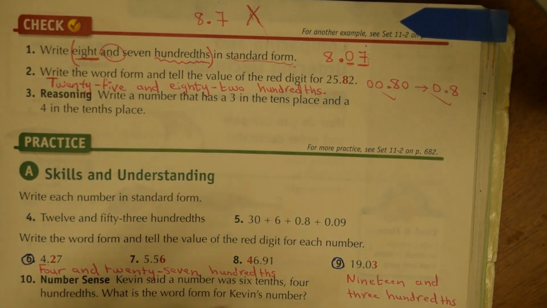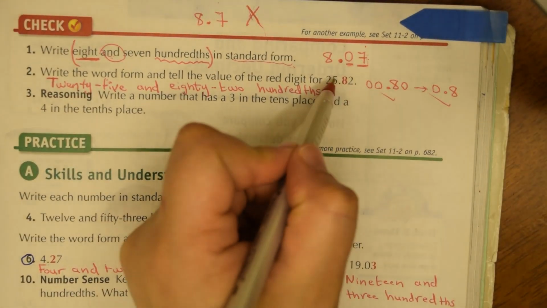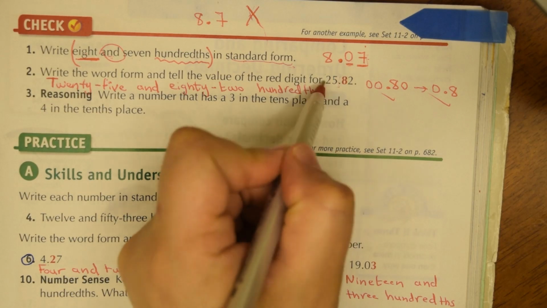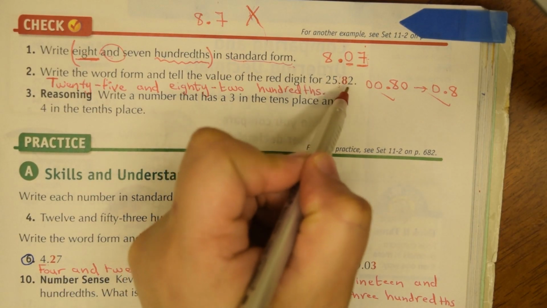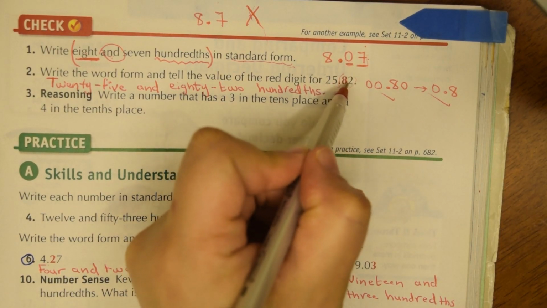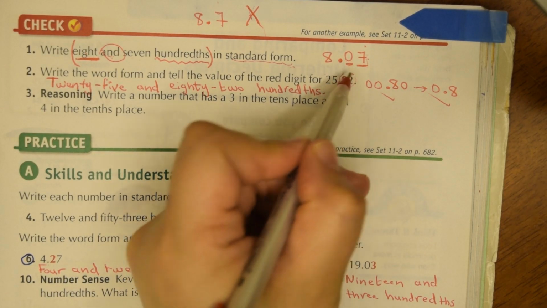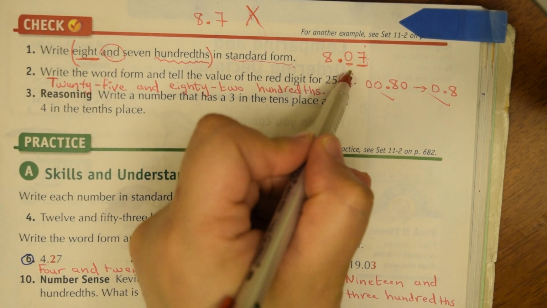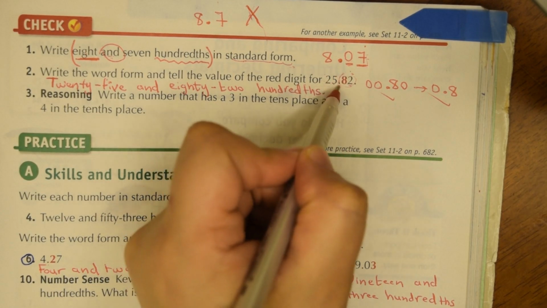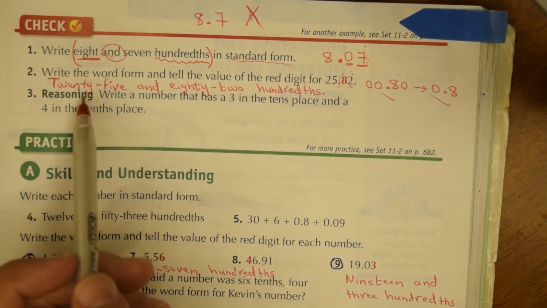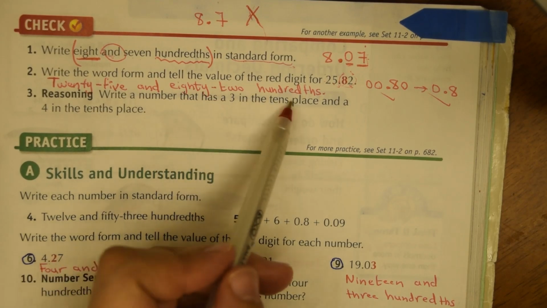Okay, now how will I read it? Here is the decimal point. First I will read the whole number, 25, and then I will read the number here, 82. So what's the last place here? I have tenths, hundredths. So I will say 82 hundredths. Again, 25 and 82 hundredths. Okay, 25 and 82 hundredths.